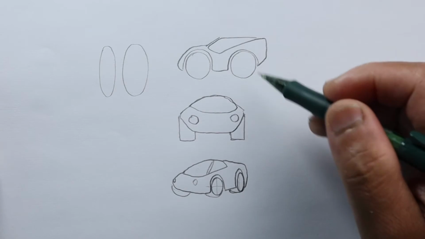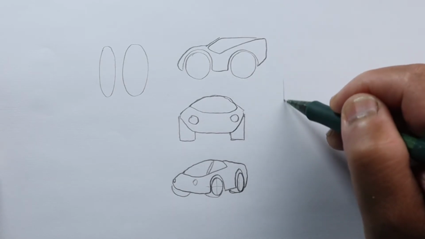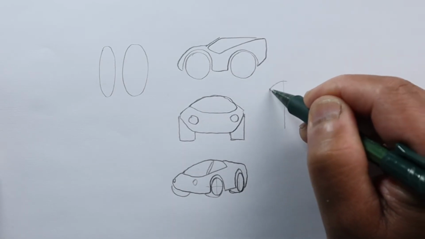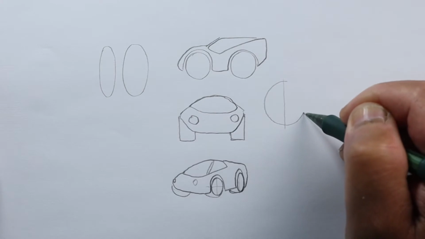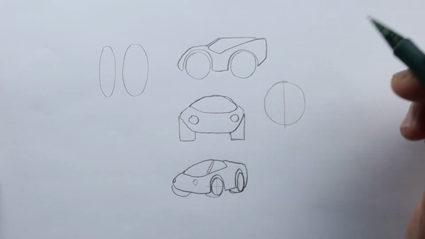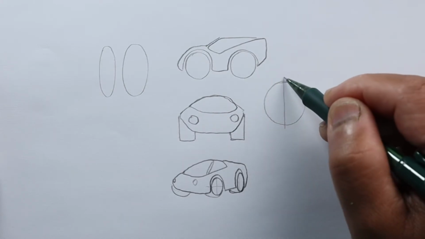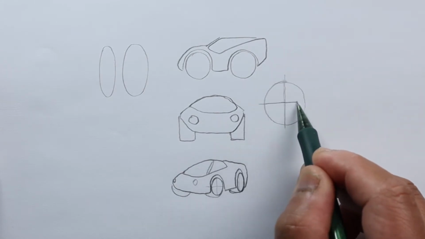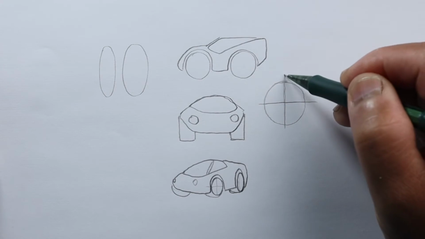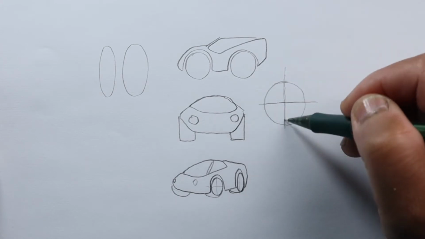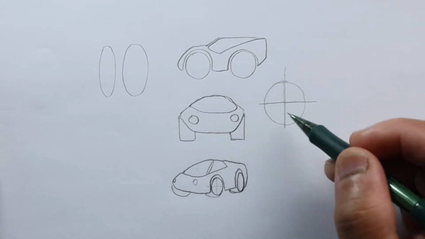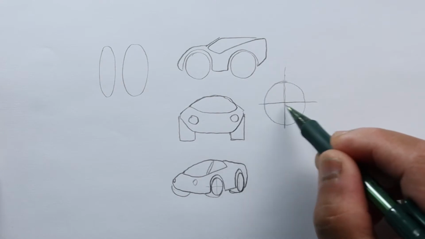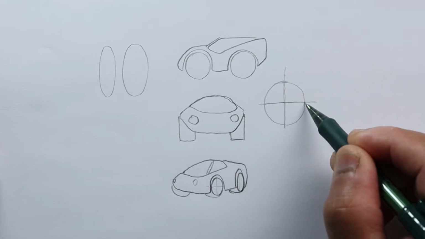So how do we draw these ovals? Well, let's look at a circle first. We've got a circle, more or less, and we've got two axes, vertical and horizontal. As we rotate the circle along this axis here, the distance from the center to the edges here will shorten.